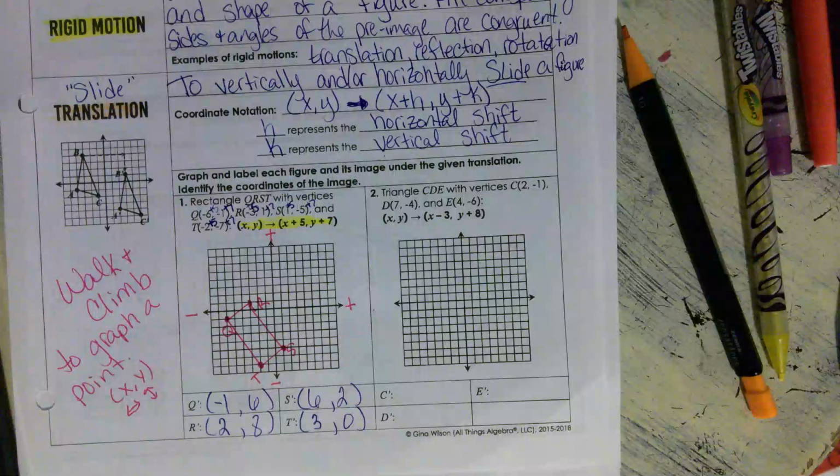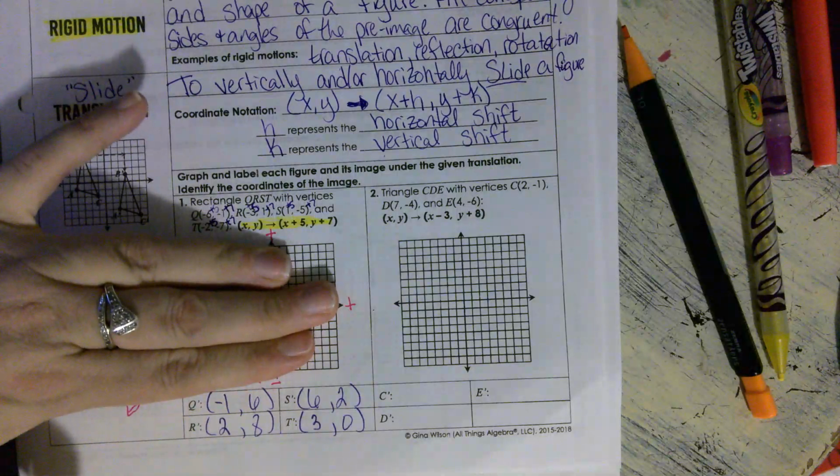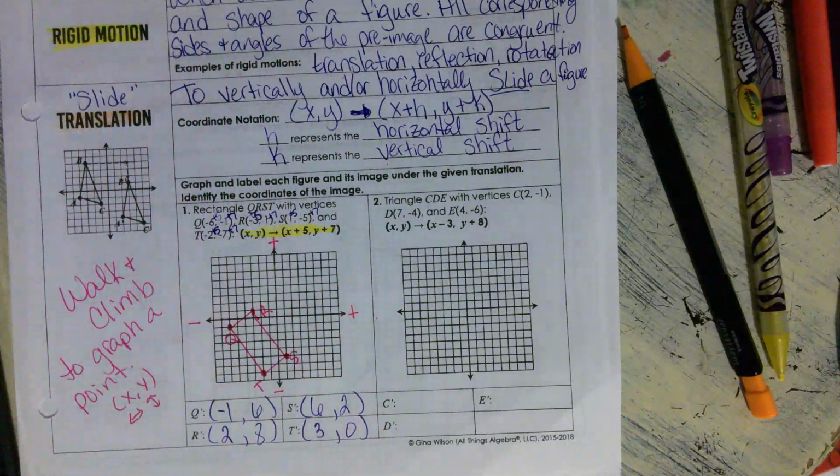Okay, so you could absolutely do a translation without this diagram. You wouldn't even need it. You could just say, okay, this is what I'm supposed to do to the ordered pairs, and write down your new ordered pairs. Okay, so you can have these questions like on your SAT with or without a coordinate plane. Okay, so just be aware of that.